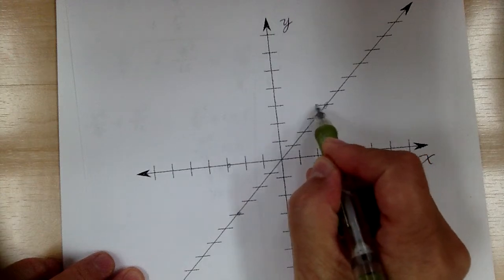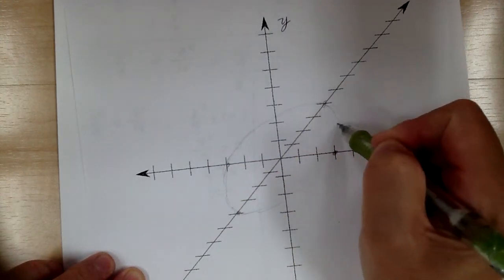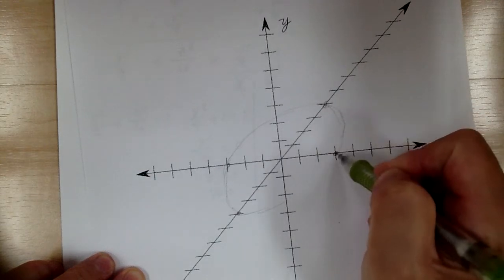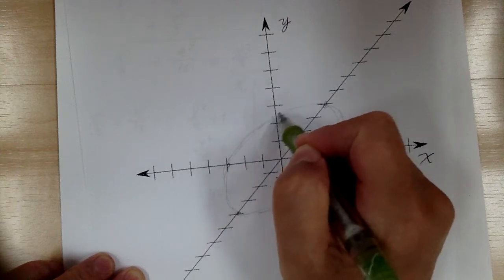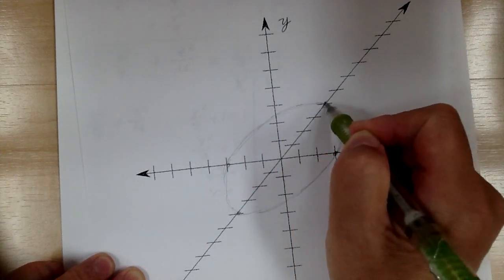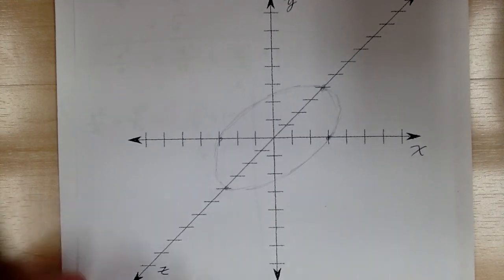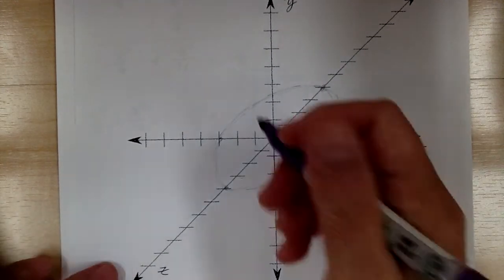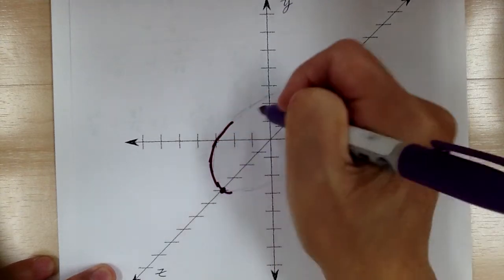So you can use your pencil to get a nice ellipse. After you get a nice ellipse, go ahead and darken it in.